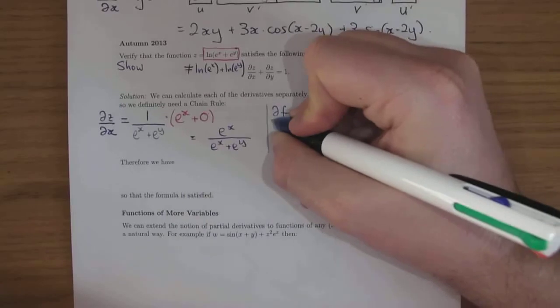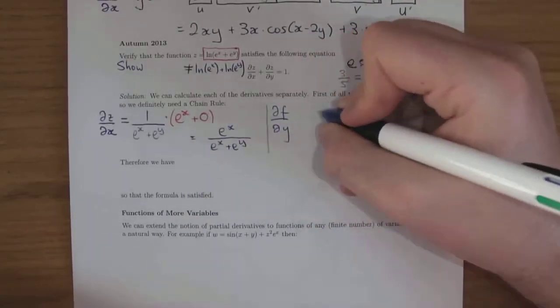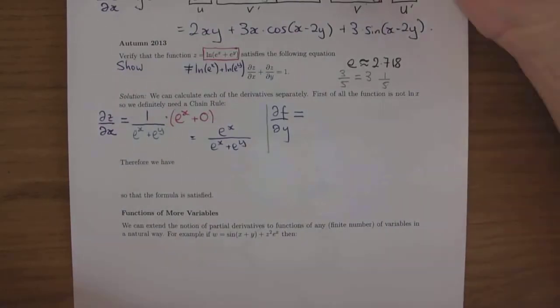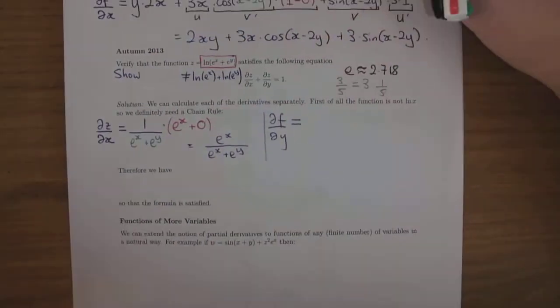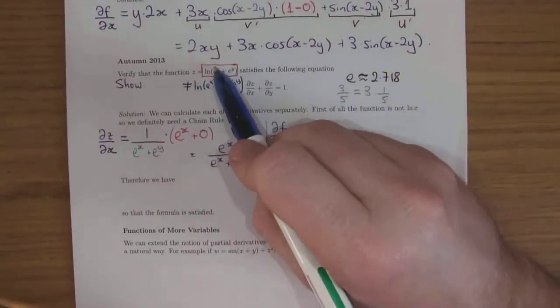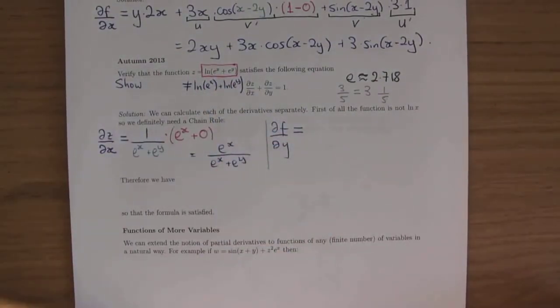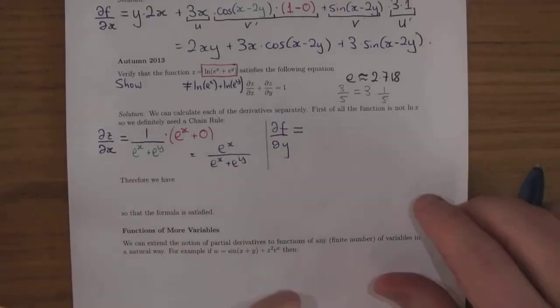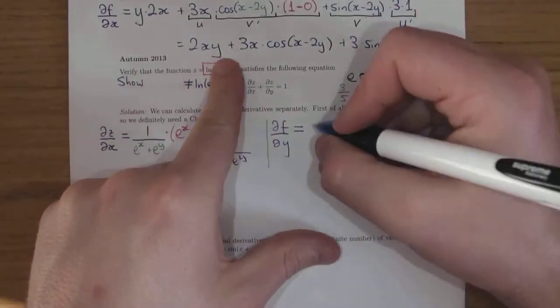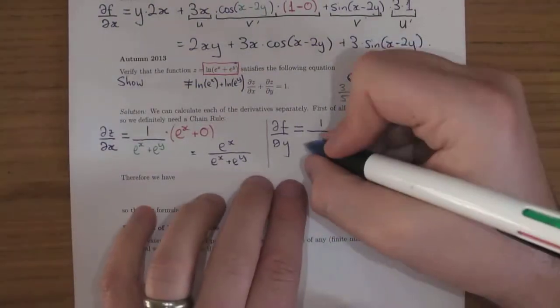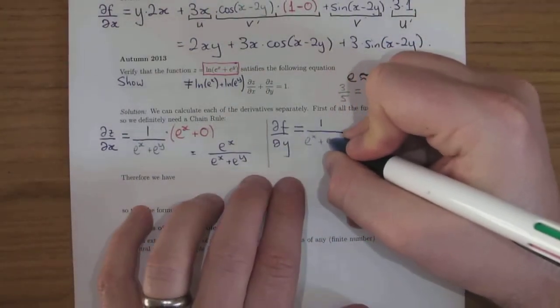Off we go. Partial derivative f with respect to y equal to. As before, it's not a product, it's an outside-inside situation. The log of x is the outside, e to the x plus e to the y is the inside. The chain rule says differentiate the outside. The outside function is log of x. It has the derivative of 1 over x. The chain rule says evaluate the inside, e to the x plus e to the y.